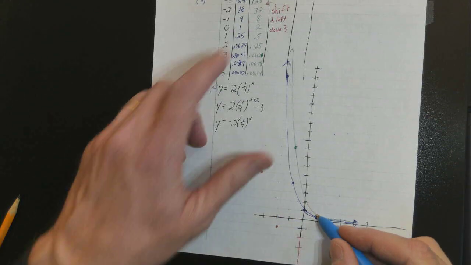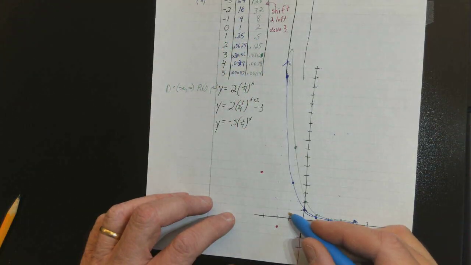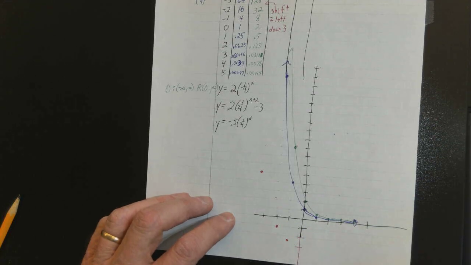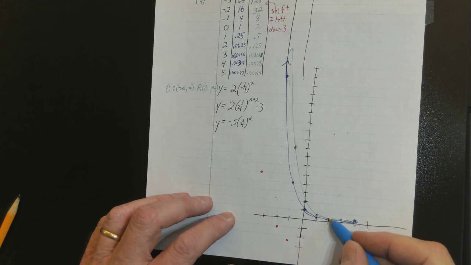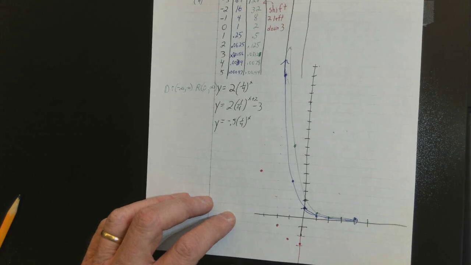This point, which was at 0.5, 1 and 0.5, 2 left, 1, 2, 3 down. This point is like at 0.125. So go 2 left, 1, 2, 3 down, like right around there.